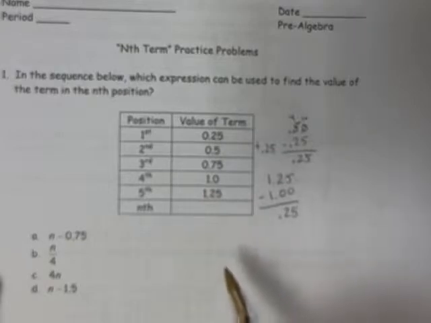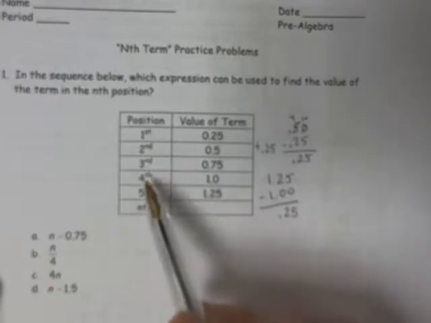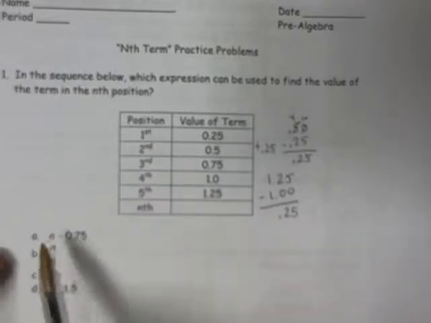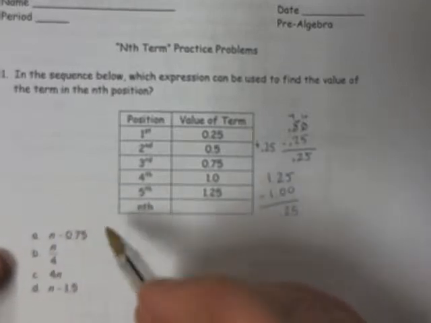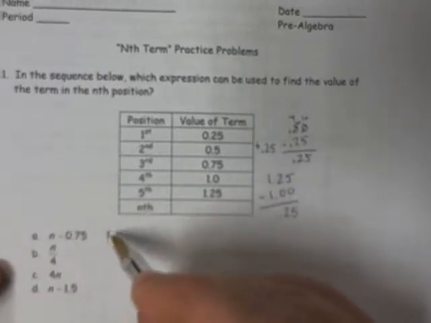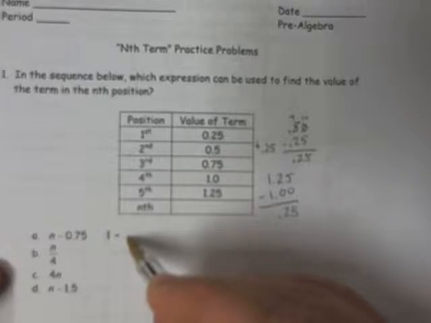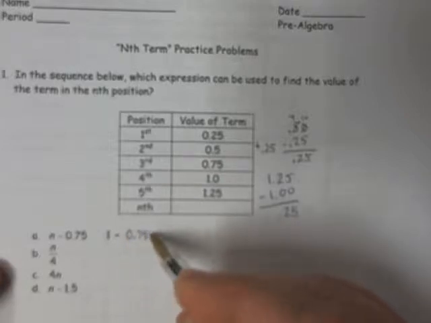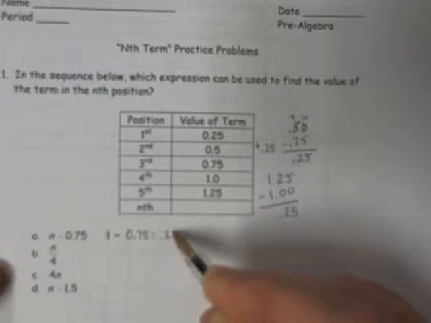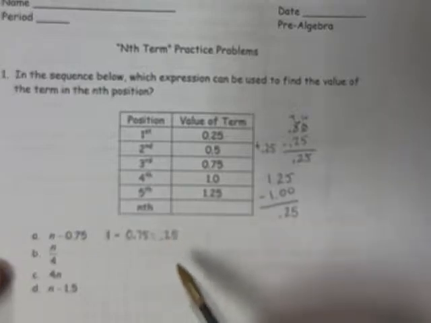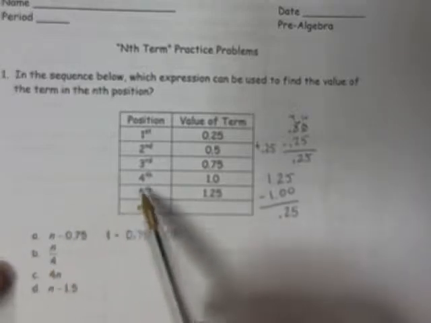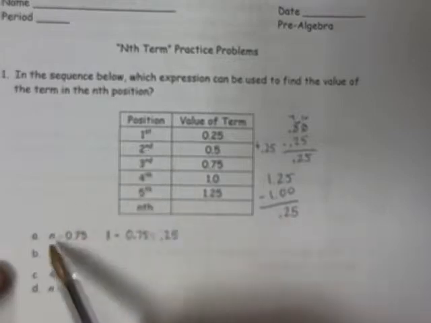So what we need to do is take any position and substitute it in for n. I'm going to take position 1 and substitute it in for n in answer choice A, and I get 0.25. But hold on, let's continue and substitute position 2 in for n.